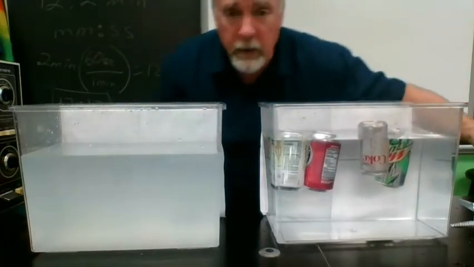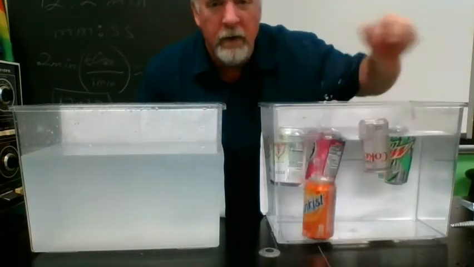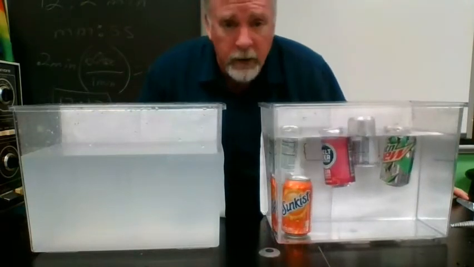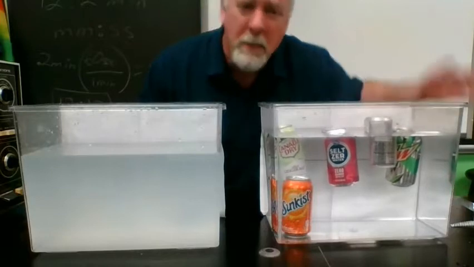Let's try some regular soda now. Here's a regular Sunkist. I'm going to drop my regular Sunkist in there. Wow, look at that. It sunk right to the bottom. It's staying at the bottom. Well, maybe that's just a Sunkist thing.